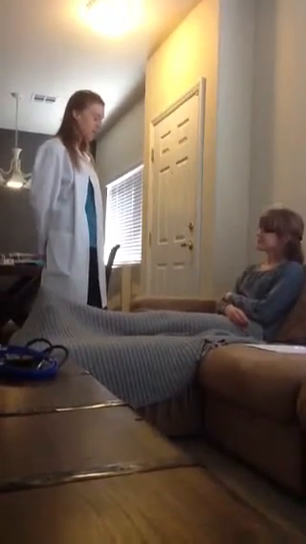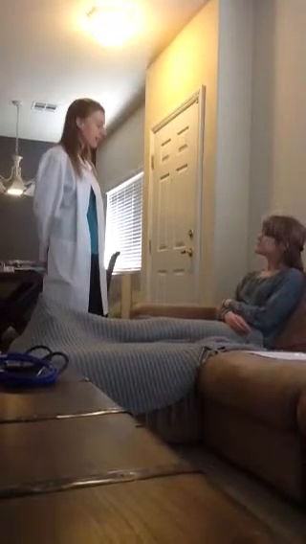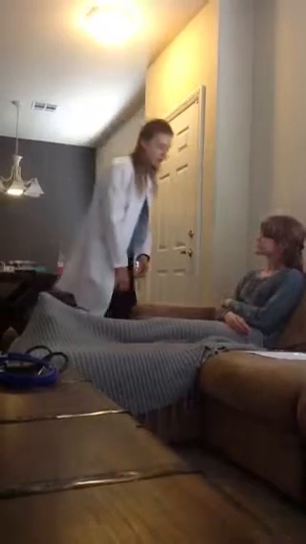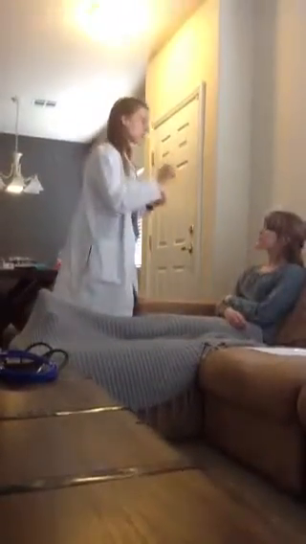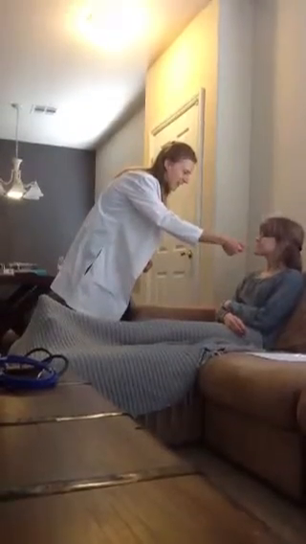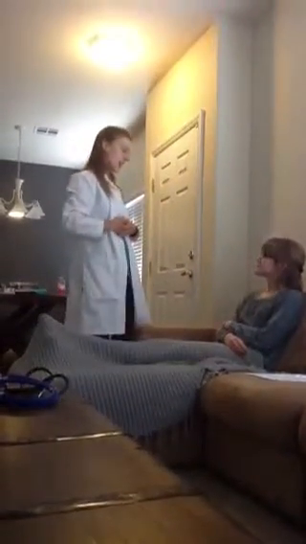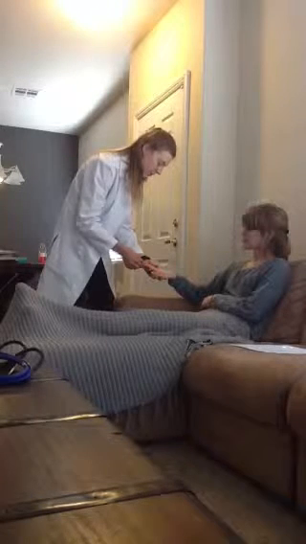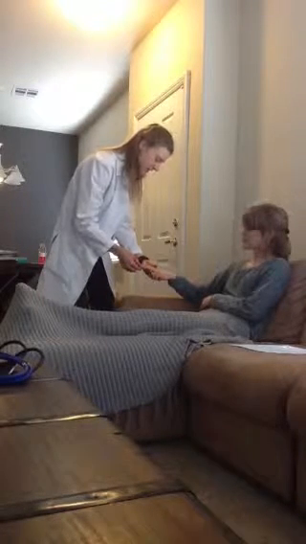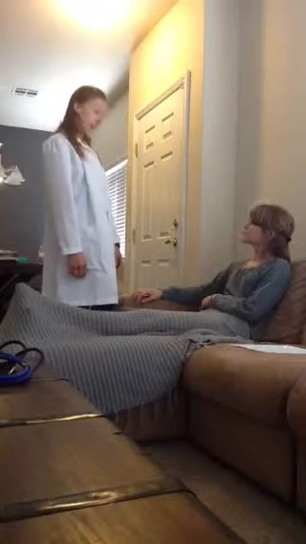Okay, so first thing we're going to do is take a set of vitals. So we'll start with your temperature. I'm just going to take your temperature and put this under your tongue. Okay, great. Your temperature is 98.6, so within normal ranges. And now we're going to take your oxygen saturation rate. And your O2 saturation is 98% on room air.